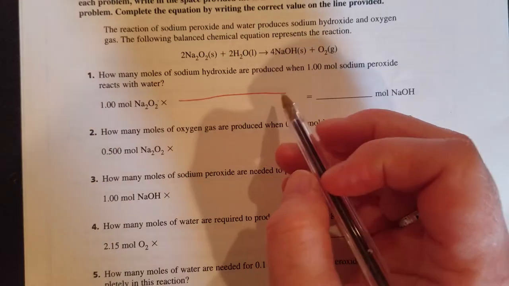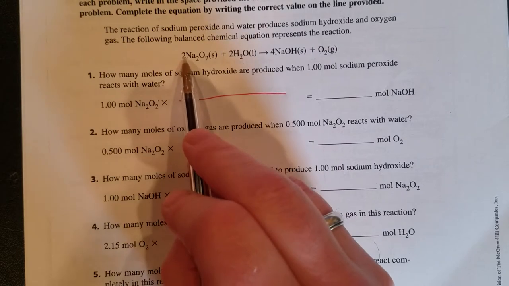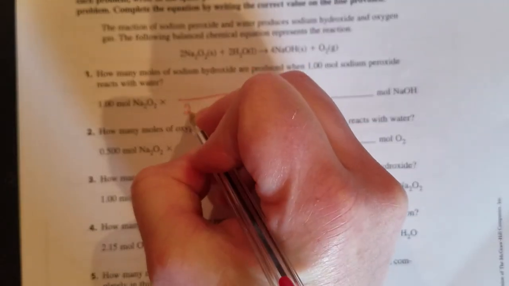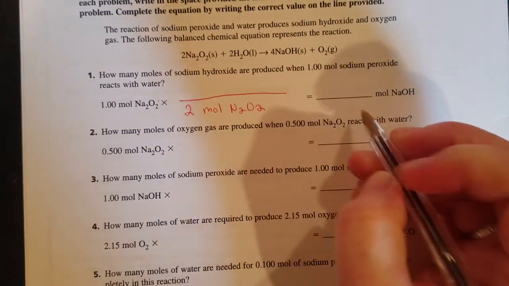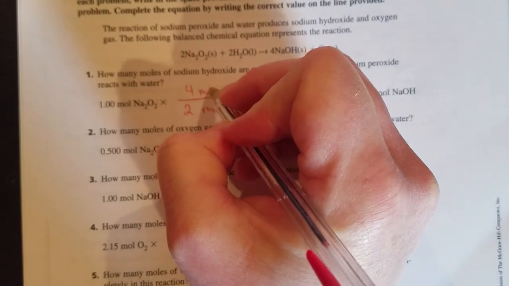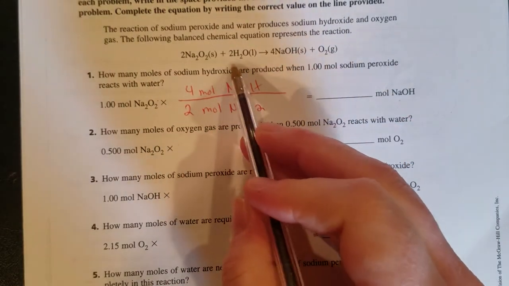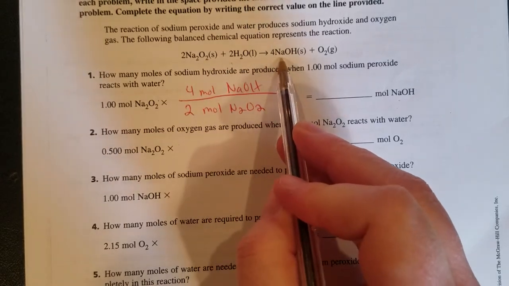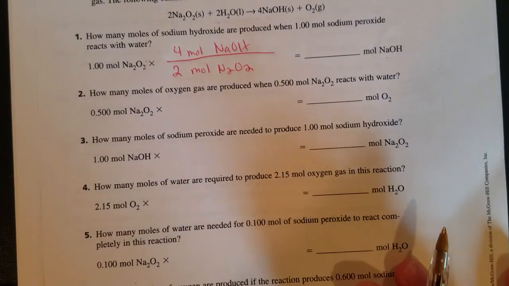So we're taking this and we want to divide it by something. We are going to look up here and we have moles of N2O2. So we can see we have it up here. 2 moles N2O2, and we're trying to get to NaOH. So 4 moles NaOH. We just look up here at our equation and we use those mole to mole ratios in order to figure out the answer.